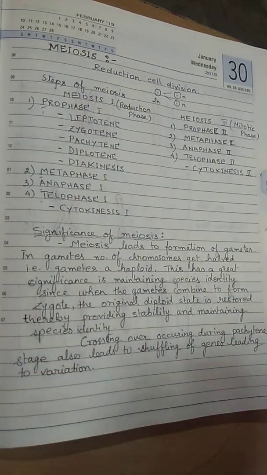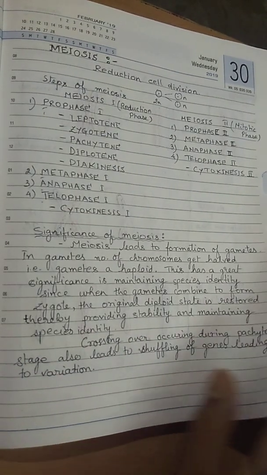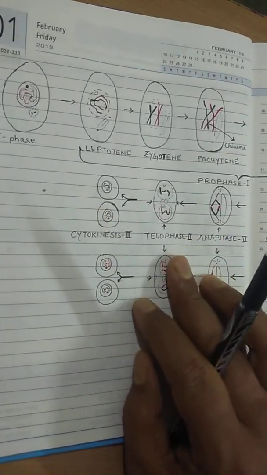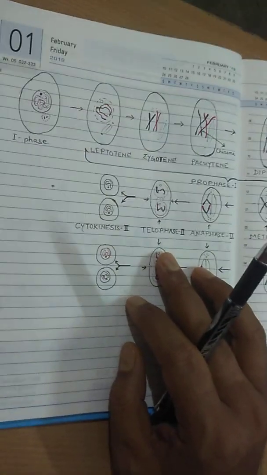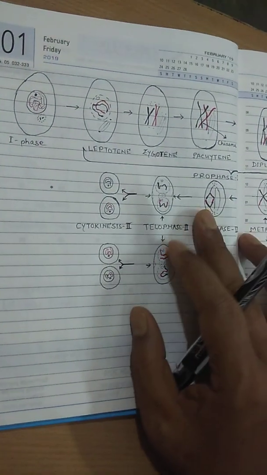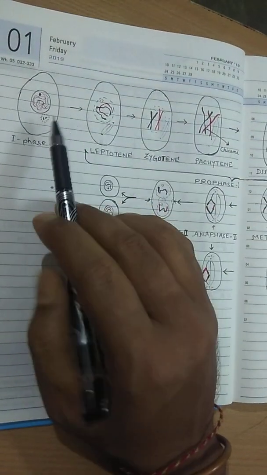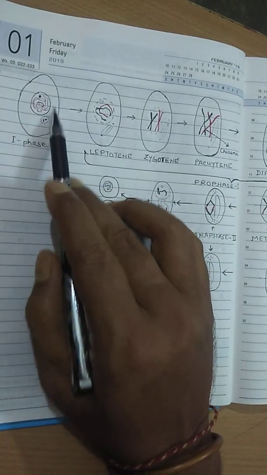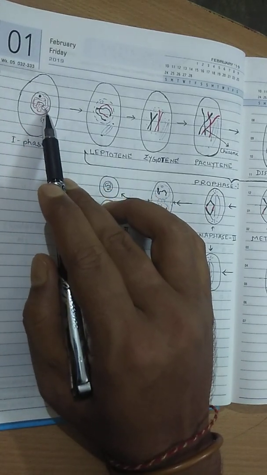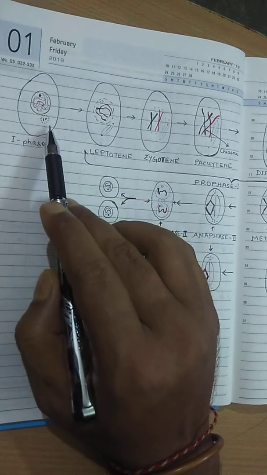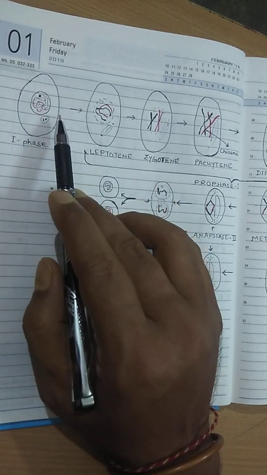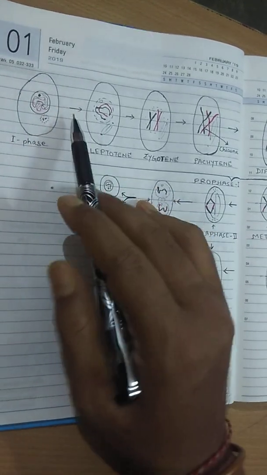I have written the significance of meiosis here, but I will discuss that later in the video. First let us look at what happens during these stages. I have drawn it in an elongated way. You know that in the interphase the nuclear membrane is intact, the chromosomes are in the form of chromatin fibers or chromatin network, and there is the centrosome having two centrioles. This is an animal cell. Plant cells don't have a centrosome.